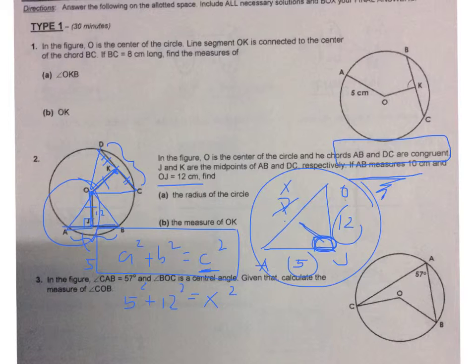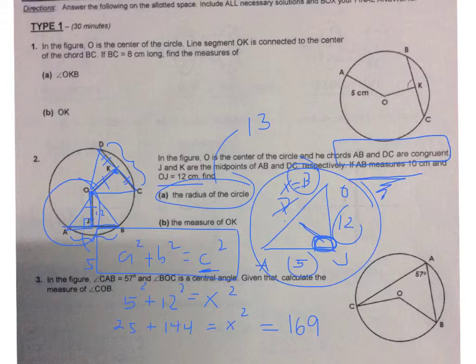Then the next thing you have to do is just simplify the numbers. 5 squared is 25. 12 squared is 144. That is the value of x squared. What is 25 plus 144? 169. So if x squared is 169, what is x? 13. So the radius is 13. We're done with the first. The unit is centimeters. Clear?